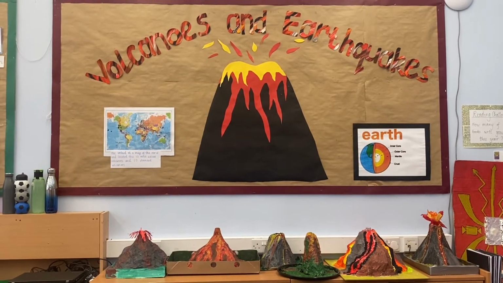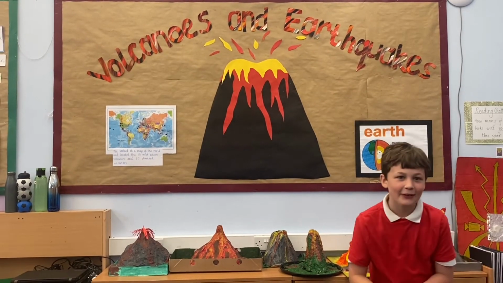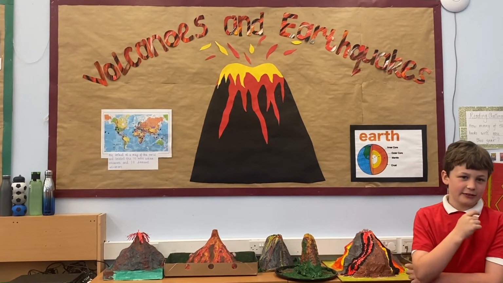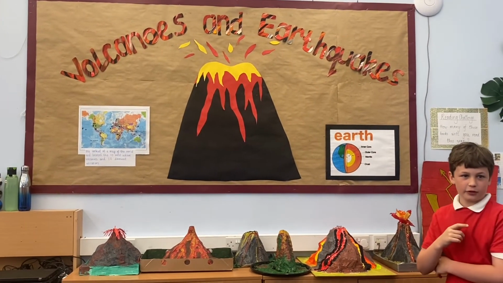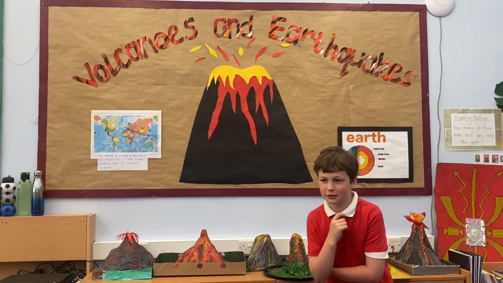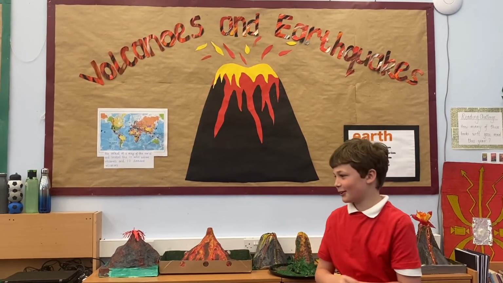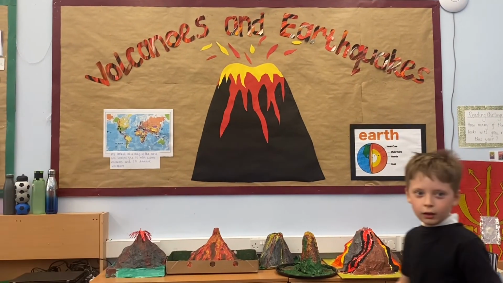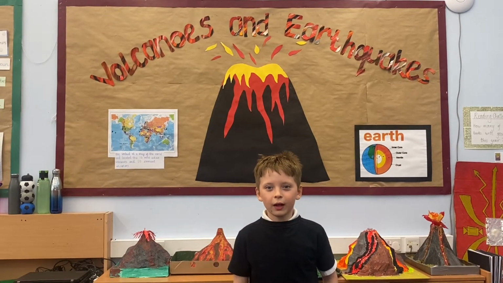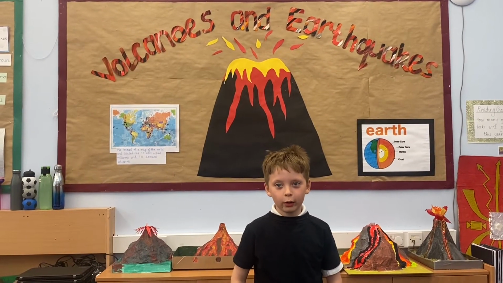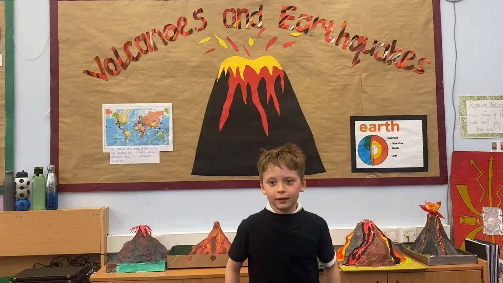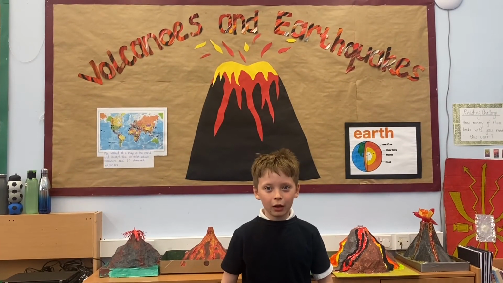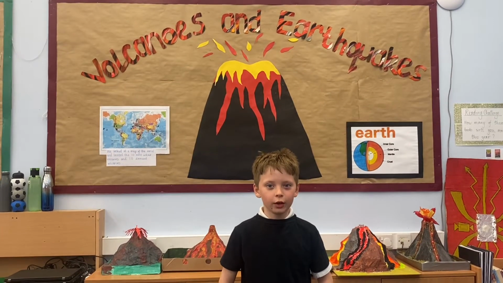How do you know how strong an earthquake is? Let me tell you, there are two main ways to measure the power of an earthquake. One is using a machine called a seismograph, and the other is the Mercalli scale. A seismograph measures the power of an earthquake at its epicenter on a scale called the Richter scale. The greater the number on the Richter scale, the larger the earthquake.